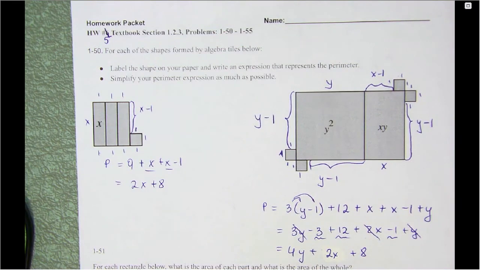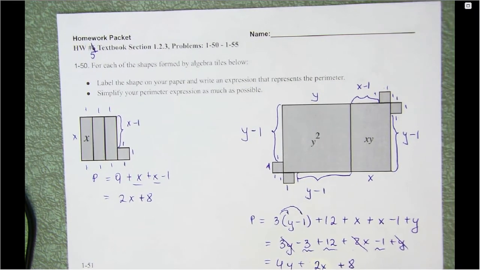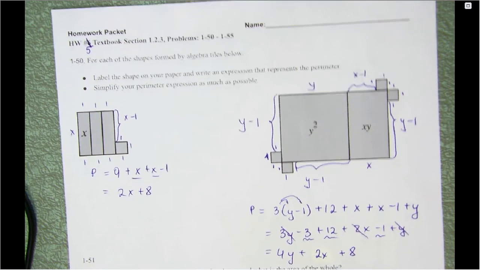Okay, guys, I forgot to post homework number 5. So here's the answer key if you were wondering.